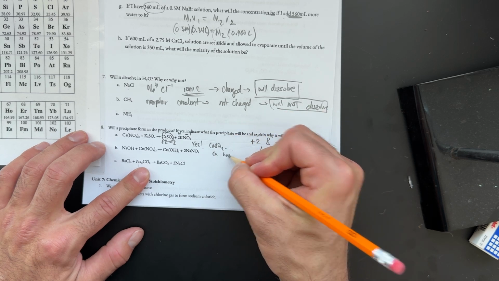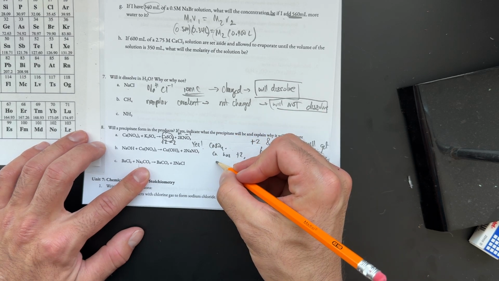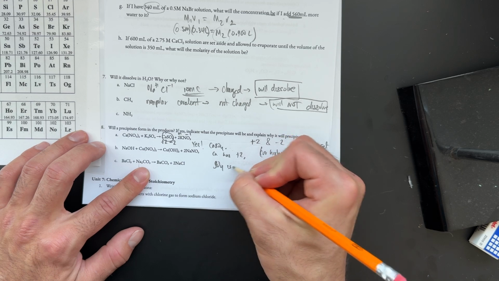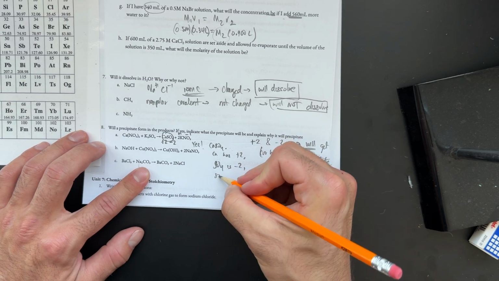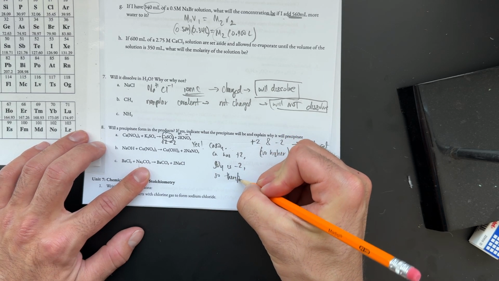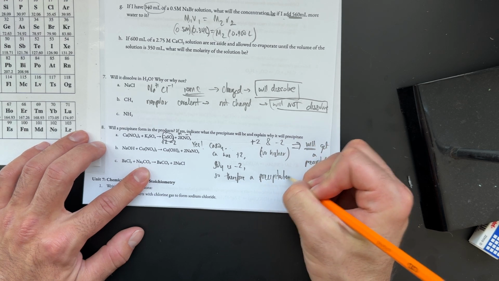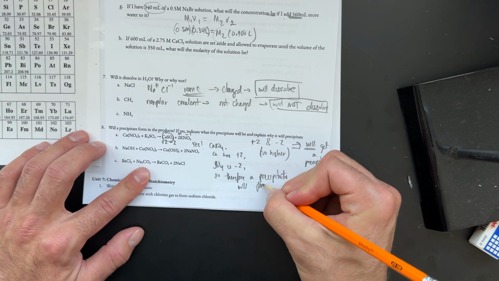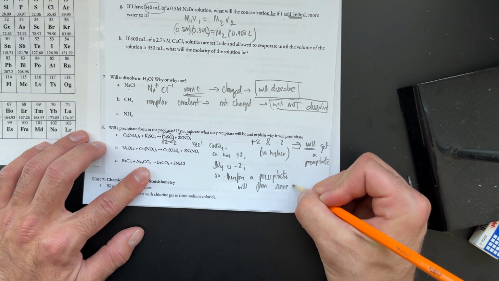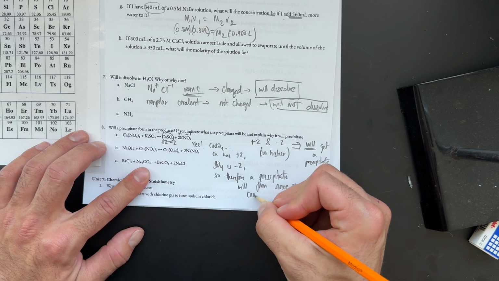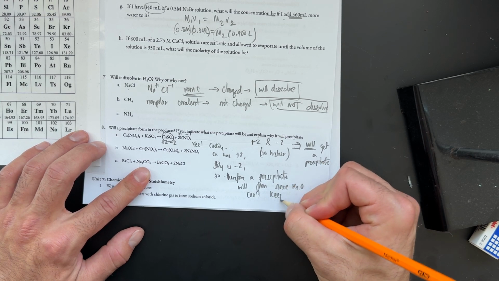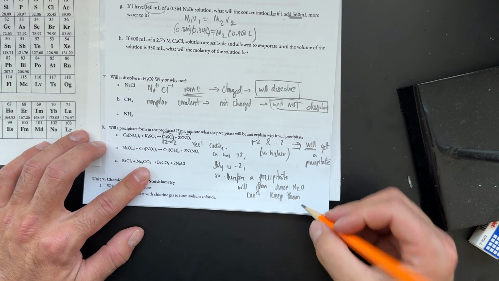Ca has +2, SO4 is -2. So therefore, a precipitate will form, since H2O can't dissolve it. There's strong Coulombic attraction there.